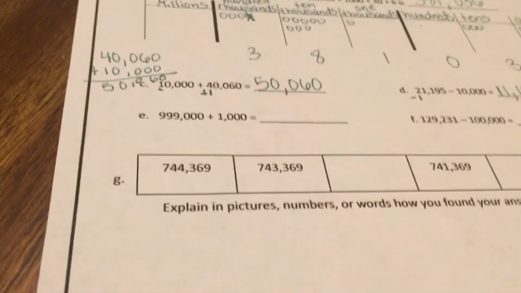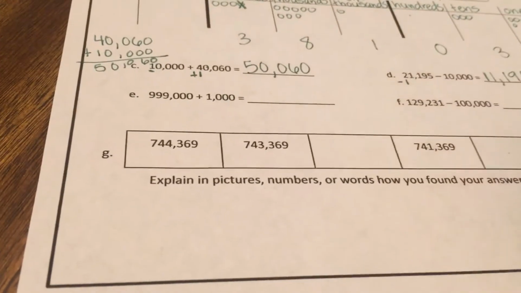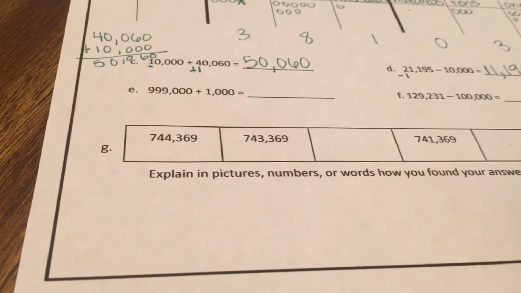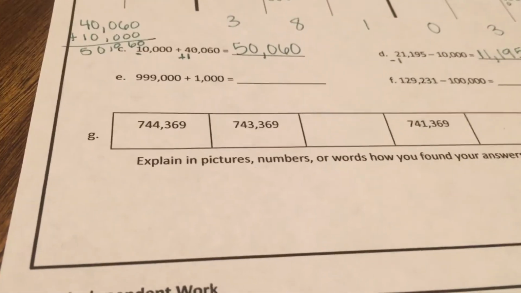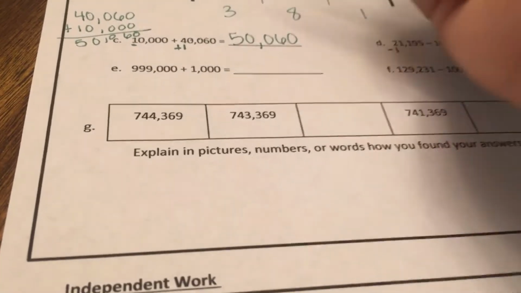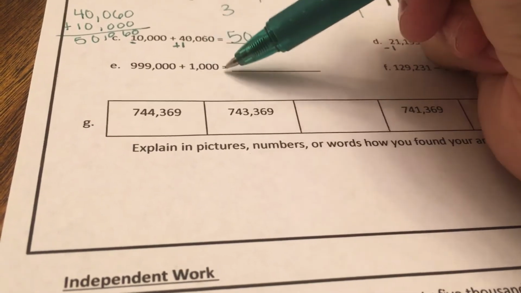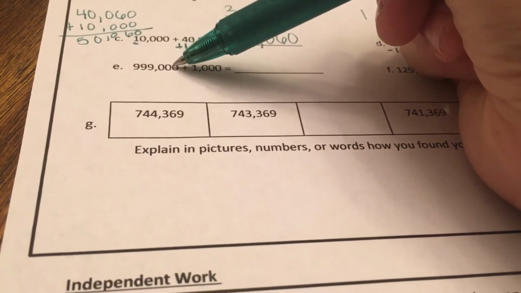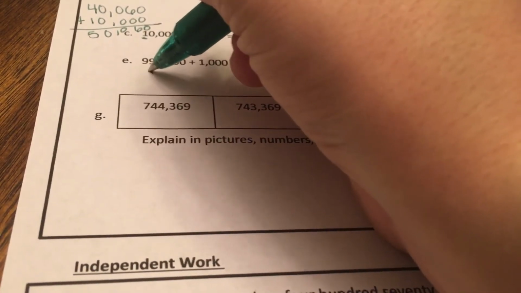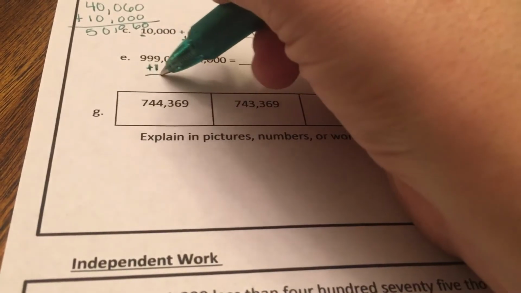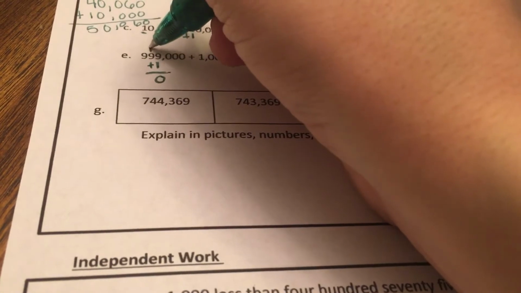All right, let's look at E. This one gets tricky because if you notice, we have a bunch of 9s in here, so you can probably already assume that we're going to have to do some regrouping because 9 plus 1 is equal to 10, and 10 cannot be in one place value. So it says that we want to add 1,000. So I need to find my thousands place. Ones, tens, hundreds, thousands. So I want to add a 1. But when you do that, you get 10. So this actually becomes a 0, and you will add another 1.